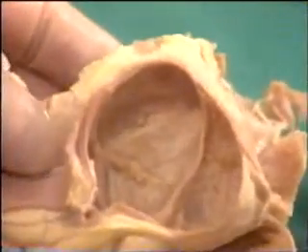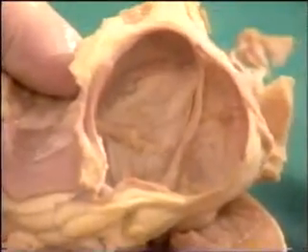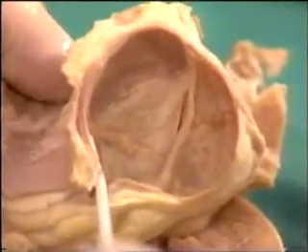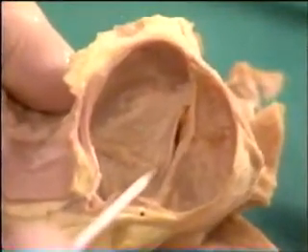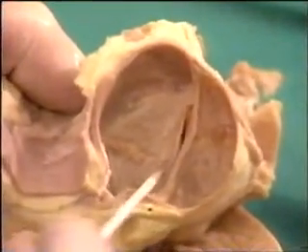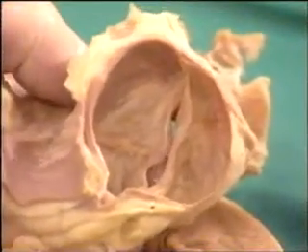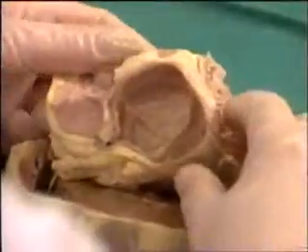If I try to put my finger through the aortic valve orifice, you can see that the bigger cusp with the raphe moves barely and only in this small area where there's no raphe. And once again, there is significant stenosis.